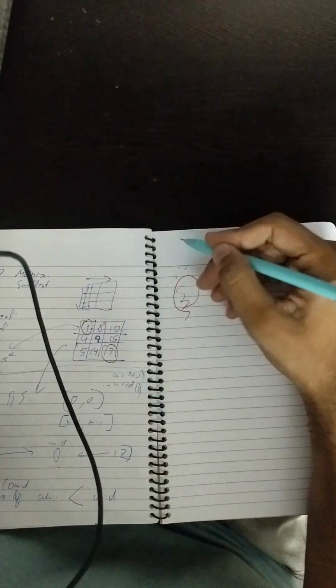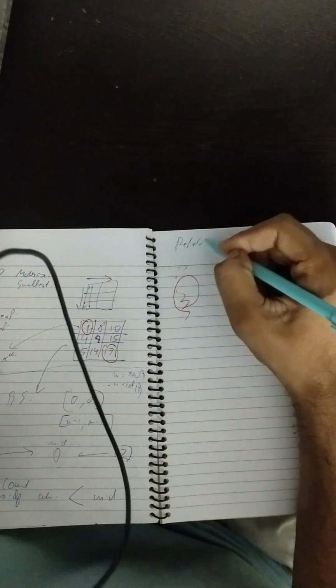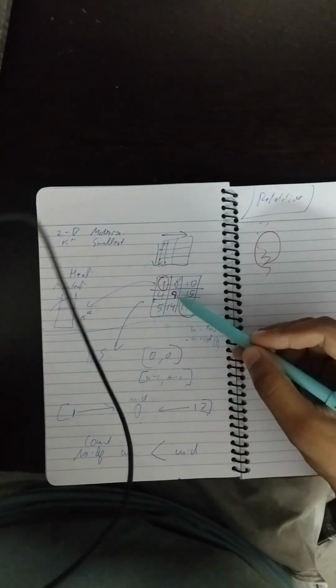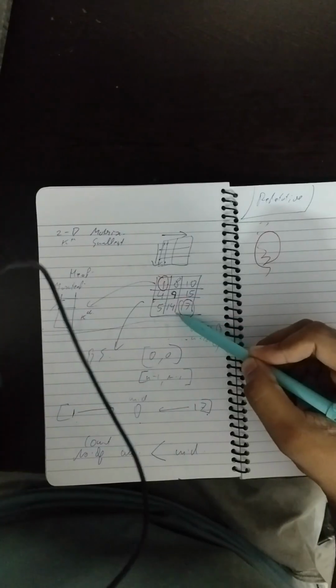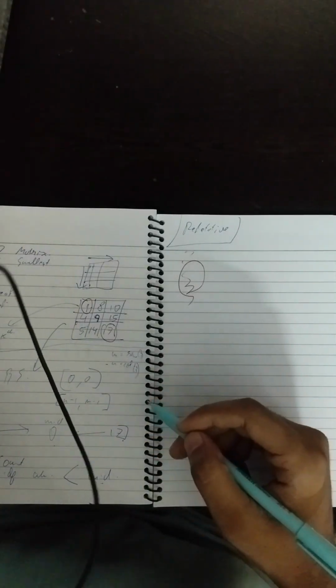Let me just write repetitive. I have to explain how my algorithm is also handling this case. So we need to find all those elements that are smaller than mid. Why? Now let us see the intuition as well.